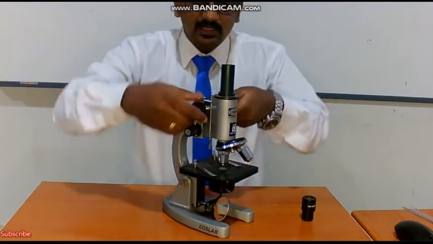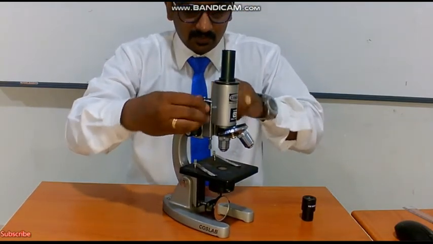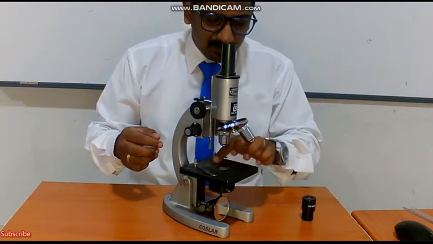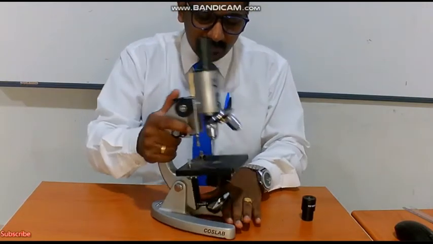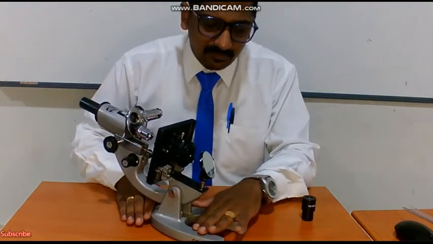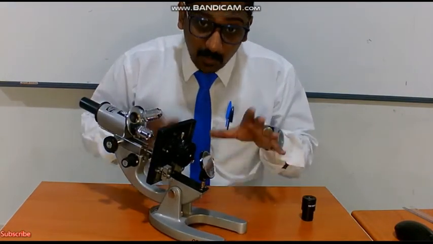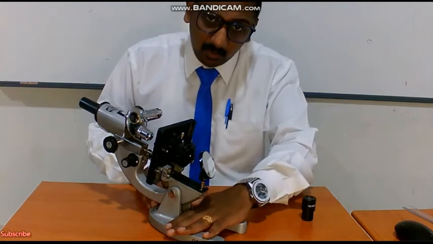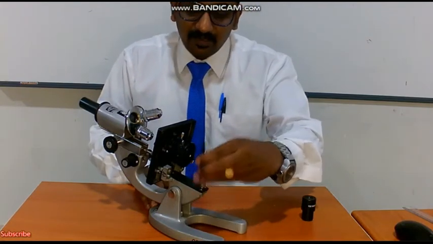Now let me tell you the different parts of a microscope. The first important part in a microscope is the base. This is called the basal foot, which holds the entire weight of the microscope. Then we have a mirror here.